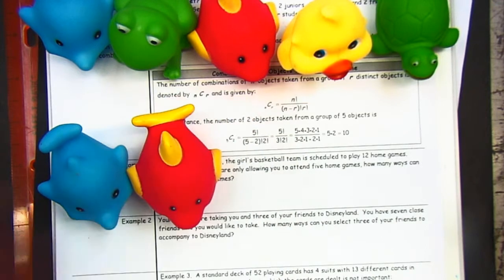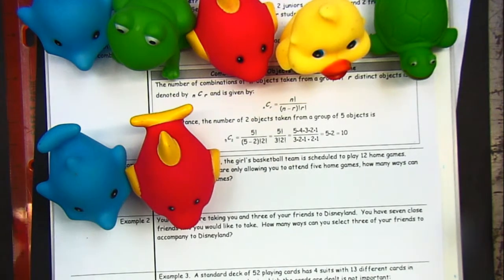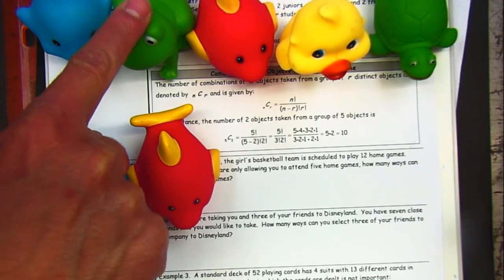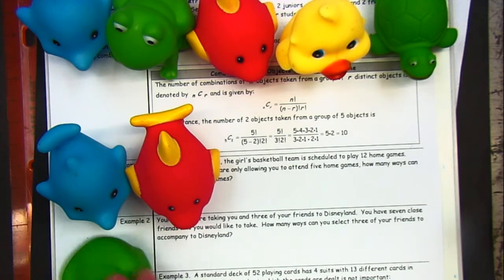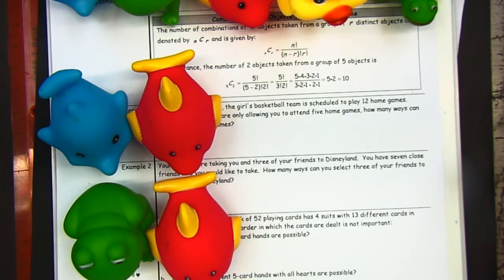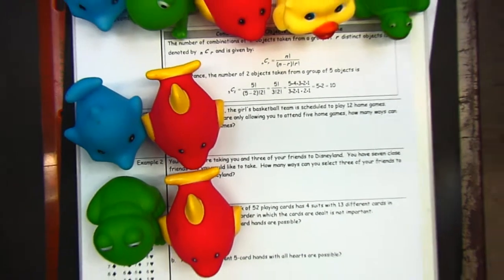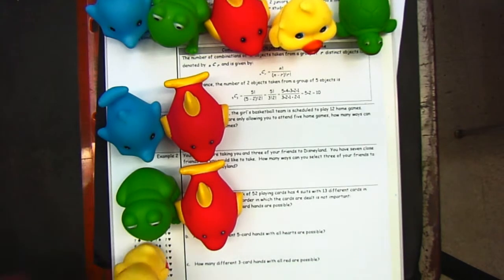That's one way of selecting 2 of them. Or I can select a frog and a fish. That's another way. Or I can select a duck and a fish, so I can pair them up.